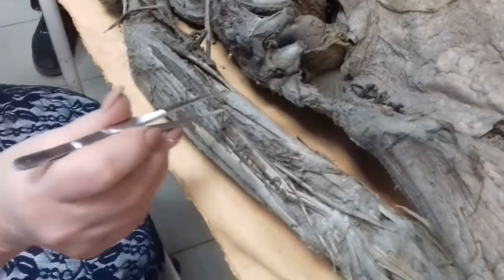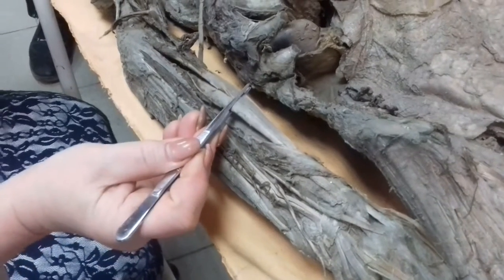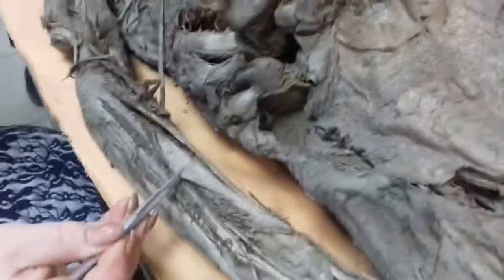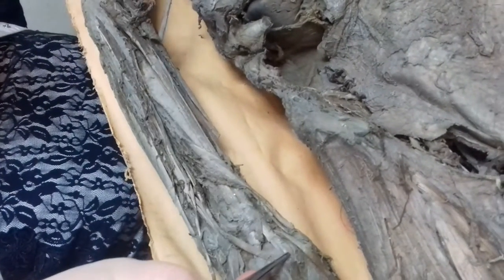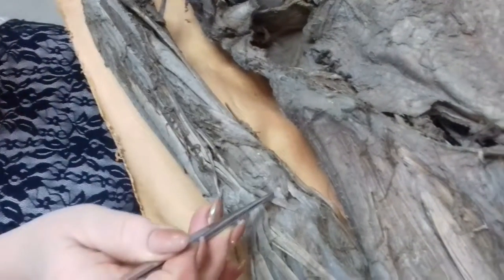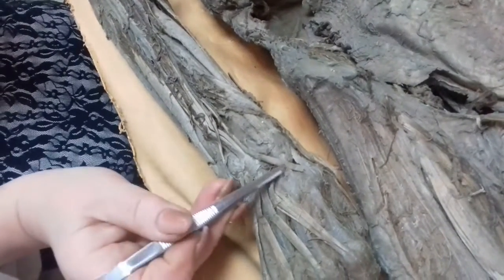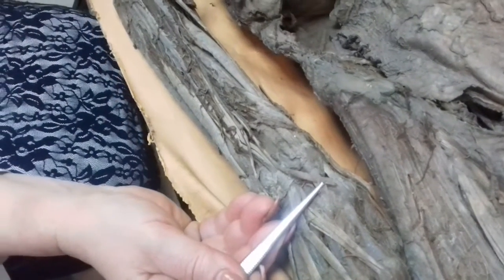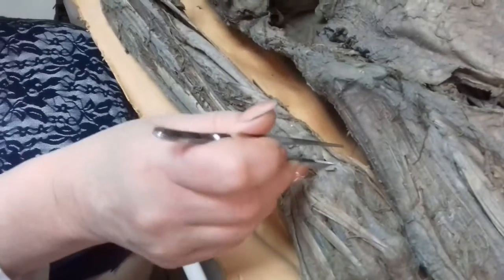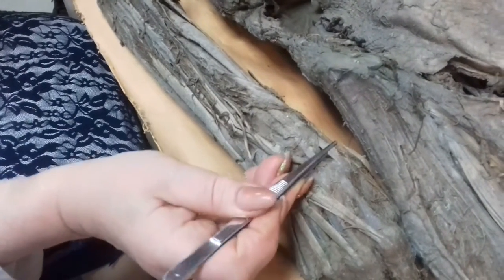Extensor carpi radialis brevis. Extensor carpi radialis, caput brevis, caput longus. Long goes to the second metacarpal bone, short to the third metacarpal bone. This is the tendon of extensor carpi radialis brevis. This is the tendon of extensor carpi radialis longus.